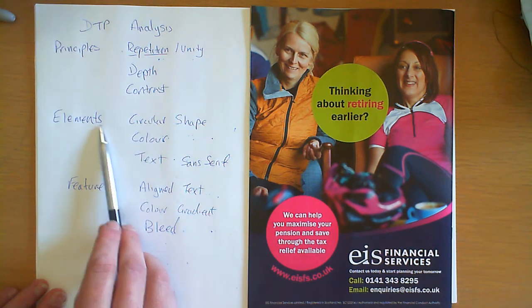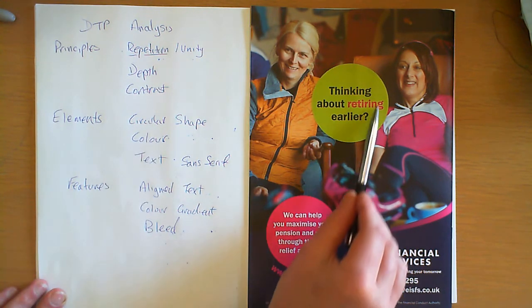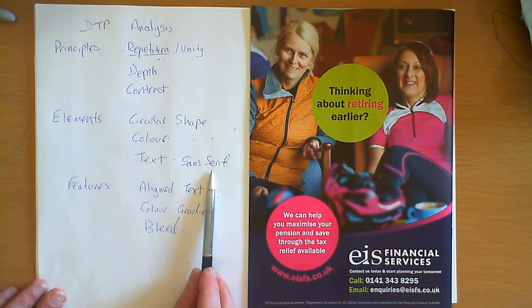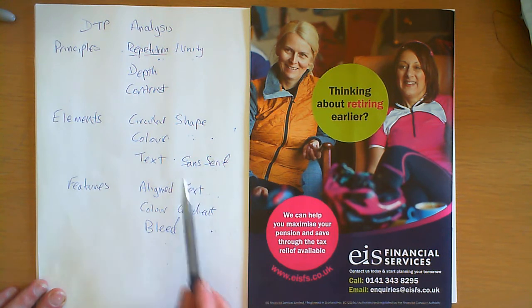Our elements we've gone for this time are the circular shapes. We've gone for the colour and we've gone for the text, and we focused on the fact that the text is sans serif because there are no long blocks of text, they're just short snappy little bits. Serif fonts are for long body text, sans serif are for short snappy bits of text.